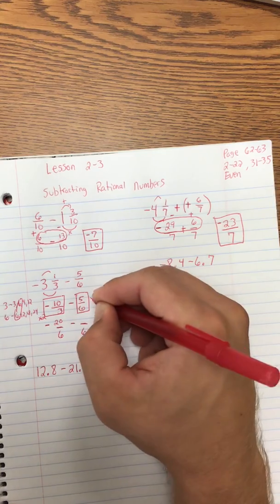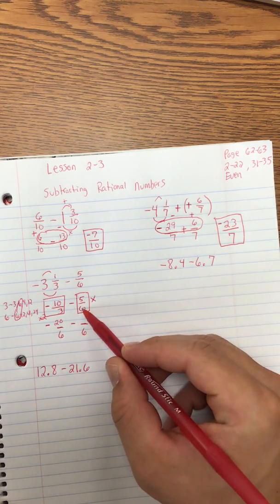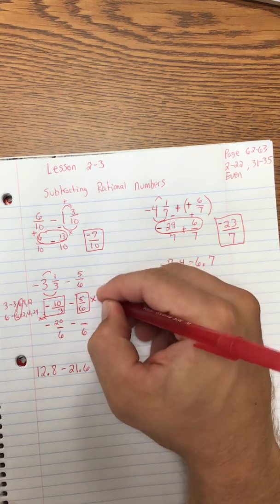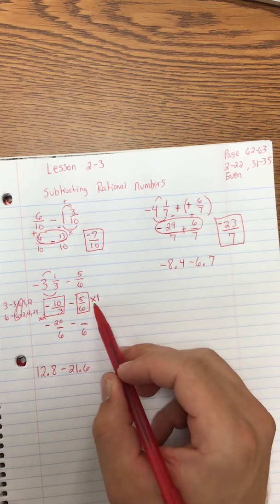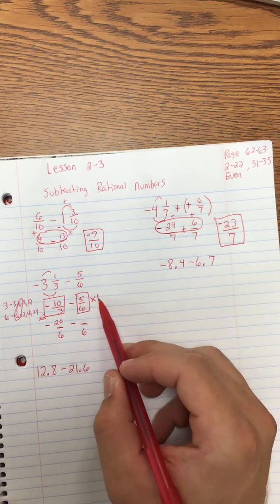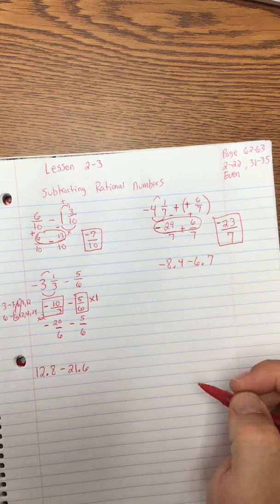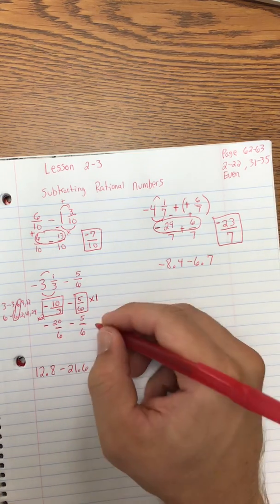And we're asking ourselves, what did I multiply this 6 by to get this 6? Well, we took that times 1. So if we take 6 times 1, we also need to take 5 times 1, which is 5. So that one really didn't change. Now I have a common denominator.